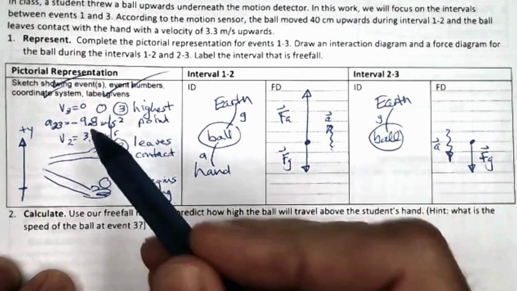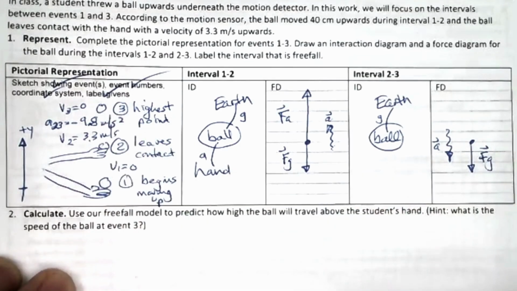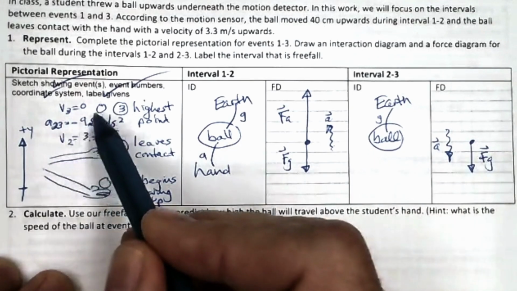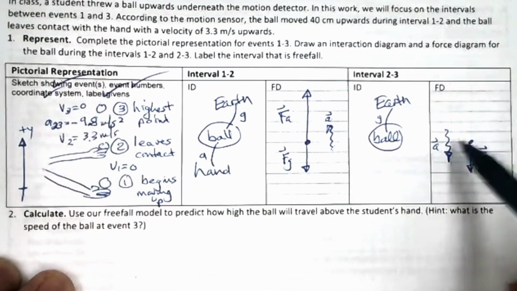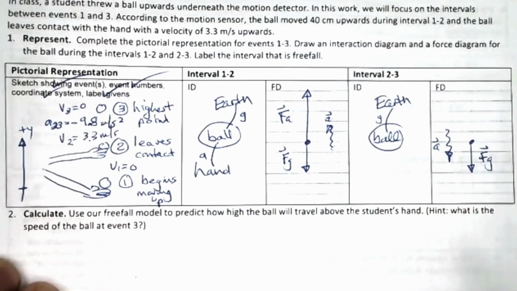At event 2, it's moving fast. At event 3, its velocity is 0. And so it has to be slowing down during this interval. And that also agrees with our picture here. The acceleration is downwards. Acceleration downwards.